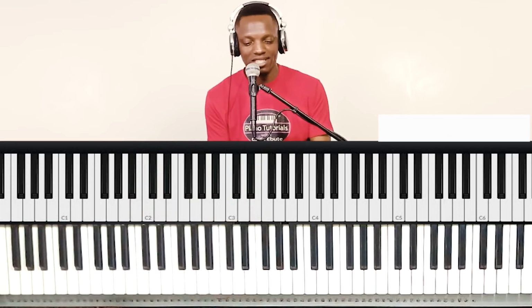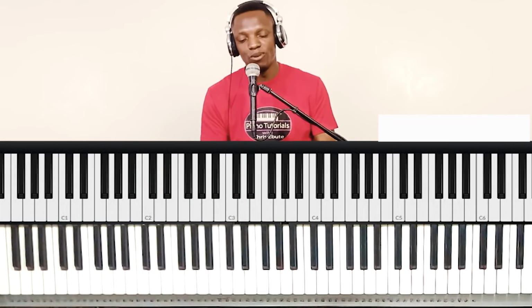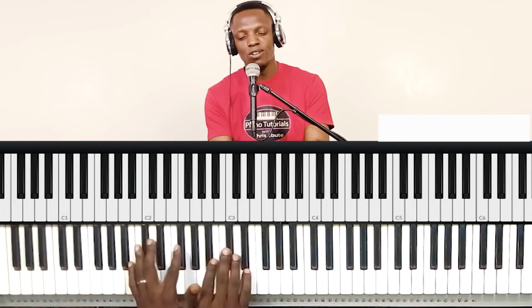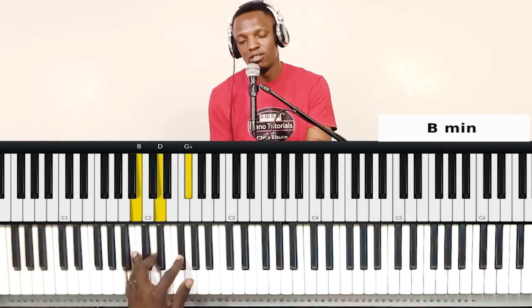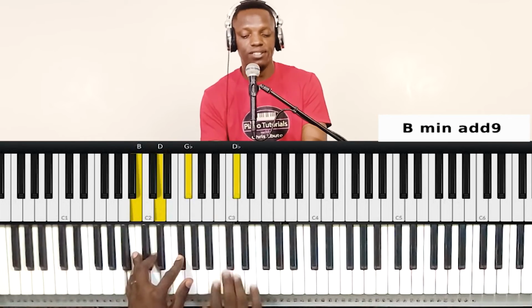So anytime I have to play 7-3-6, I turn that 7 chord to a minor 11. And it sounds a lot better, right? It just gives you a different color, makes your progression sound more interesting. Now, when I was playing this, I think I did something like this. I'm just playing around with the notes from the chromatic scale.